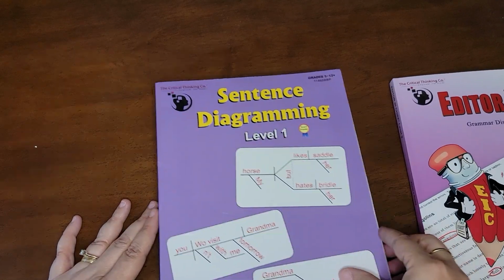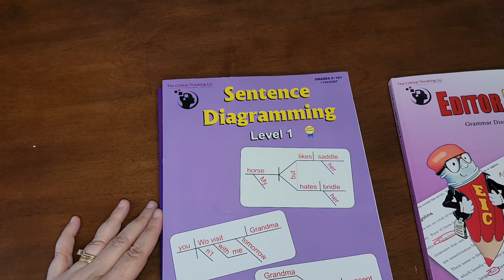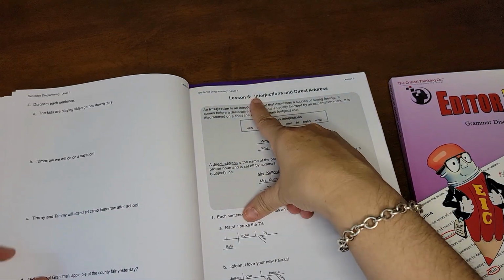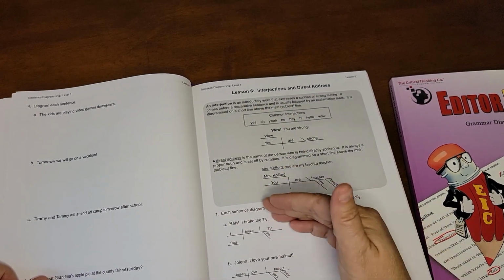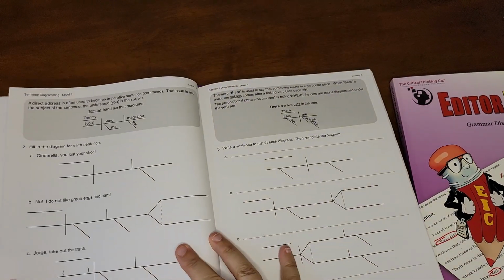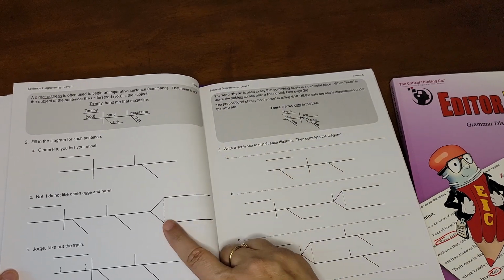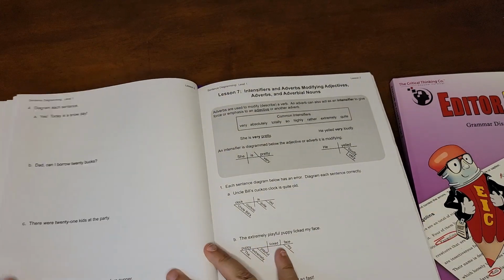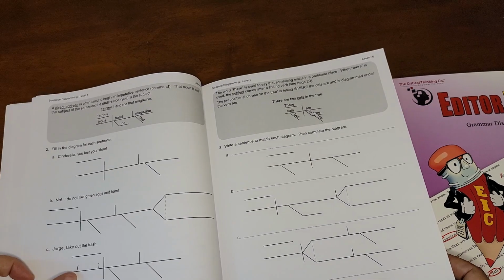For Sentence Diagramming level 1, this is for grades 5 through 12. There is a level 2 as well, and what it has is the information about the parts of speech that you're going to learn how to diagram. Then you will have errors that you need to fix, diagramming on your own with the diagram placed here for you. Write a sentence to match each diagram, and then you have to diagram without the diagram format being there for you.